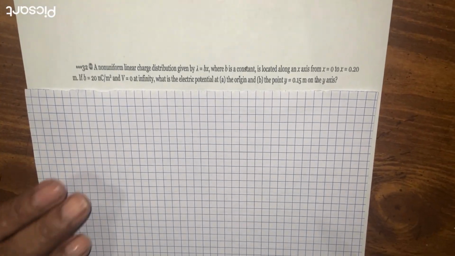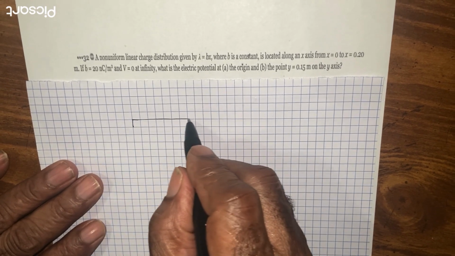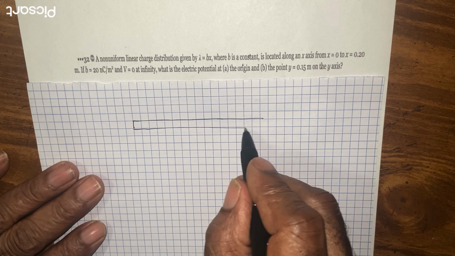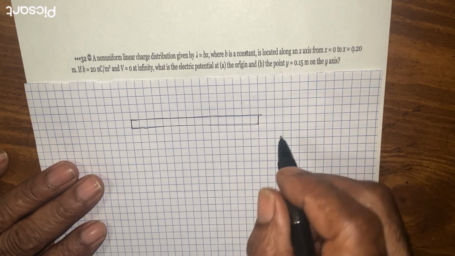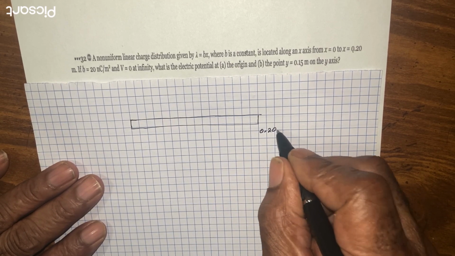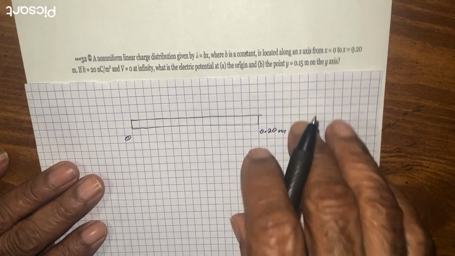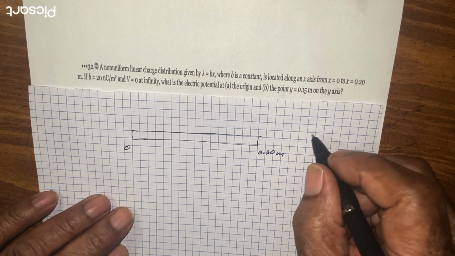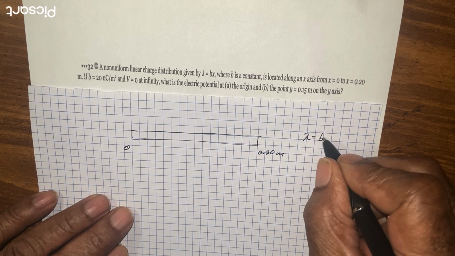Now this is what we have. We have a rod, and the total length is 0.20 meters, and this is 0. We know that lambda, which is given to us, is equal to bx.